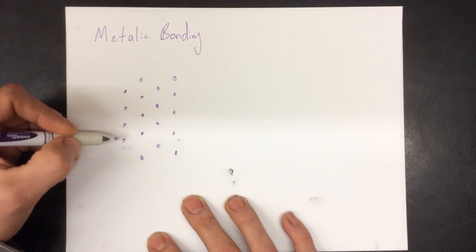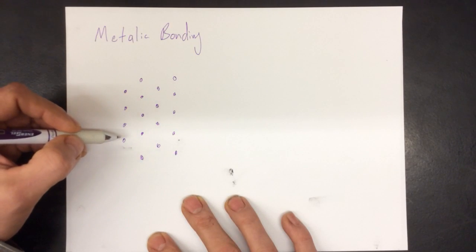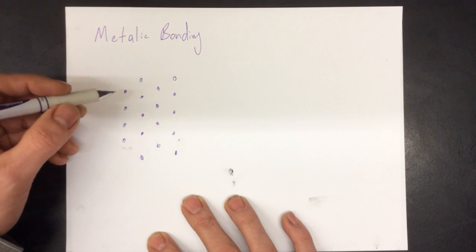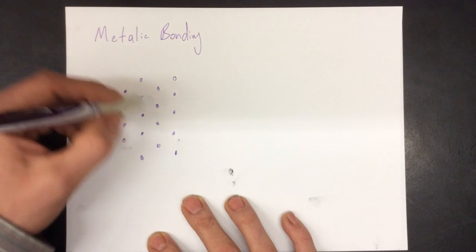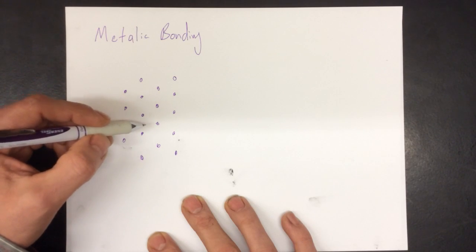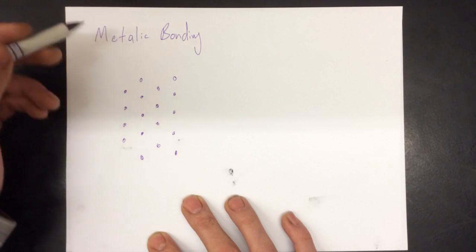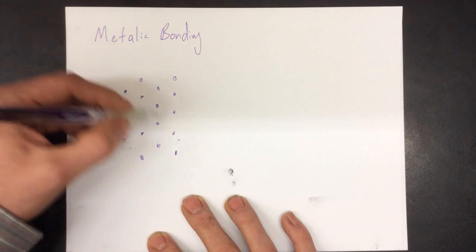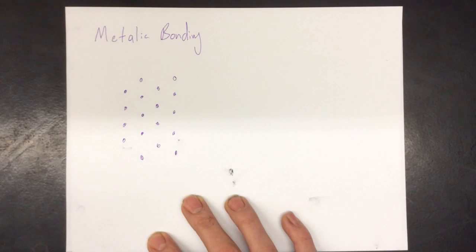And on a large scale, you can't see this in metals. In crystals, you could see it. And there can be a lot of disorder in this structure, and you'd still get the same metallic characteristics. But nonetheless, there's a propensity for metals to order.